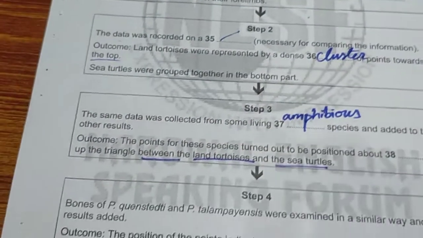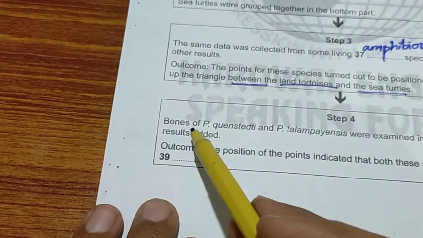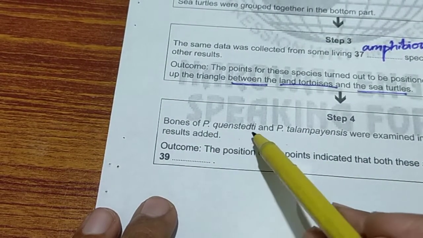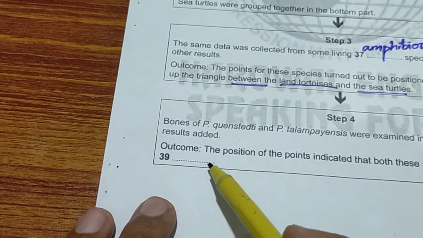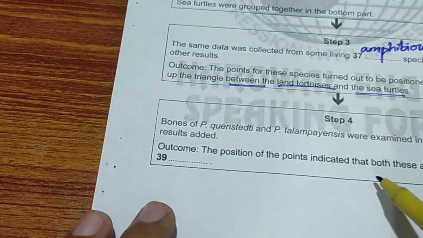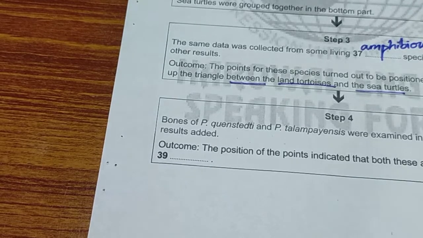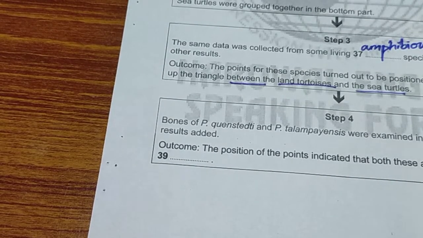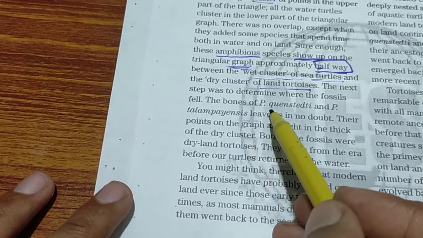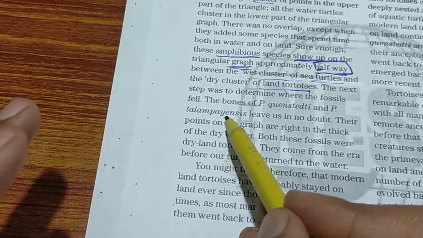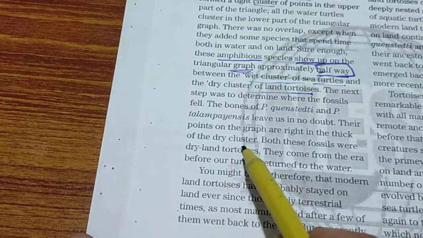Our last blank is: the bones of P. Quinsteady and P. Telemphanicis were examined in a similar way and the results added. Outcome: the position of the points indicated that both these ancient creatures were dash. So we will read from where we skipped. The bones of P. and P. leave us in no doubt. Their points on the graph are right in the thick of the dry cluster.